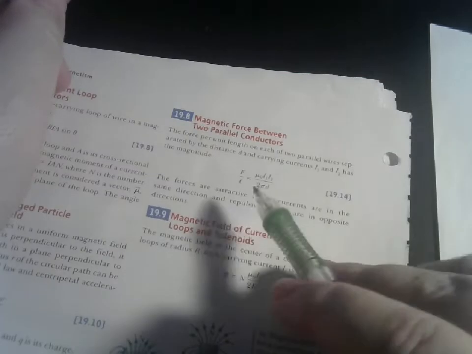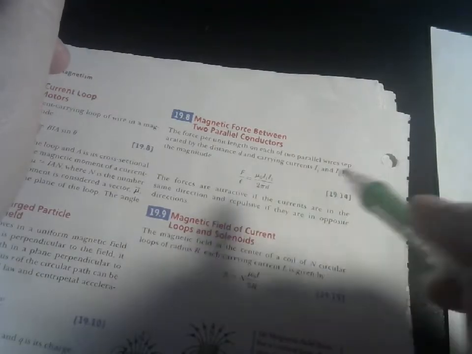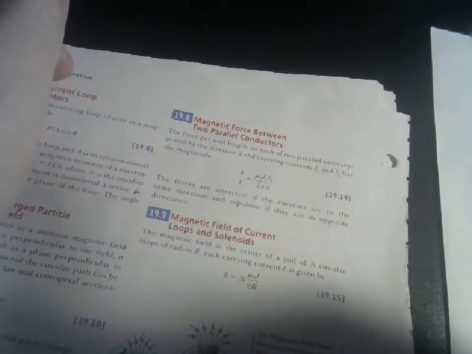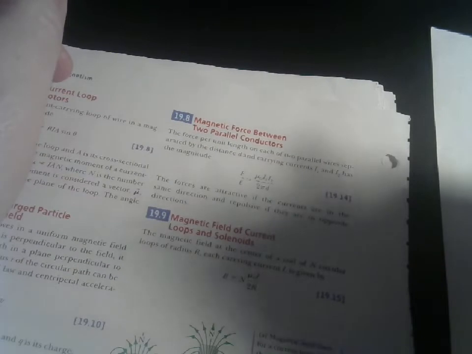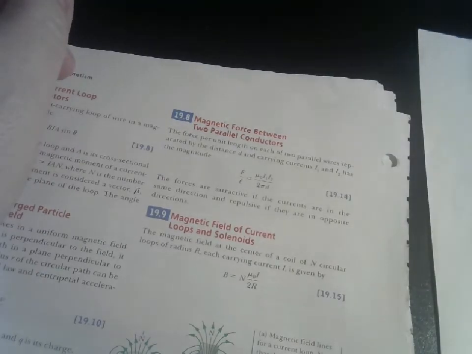And this was actually pretty much the equation that defined what the amp was and what the coulomb was, because they determined mu sub naught, I think, is 4 pi times 10 to the negative 7th. The reason is that 4 pi divided by 2 pi is 2, and it just is 2 times 10 to the negative 7th times I1 times I2 divided by d.